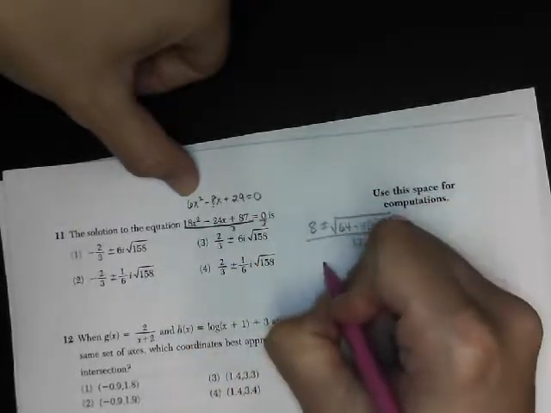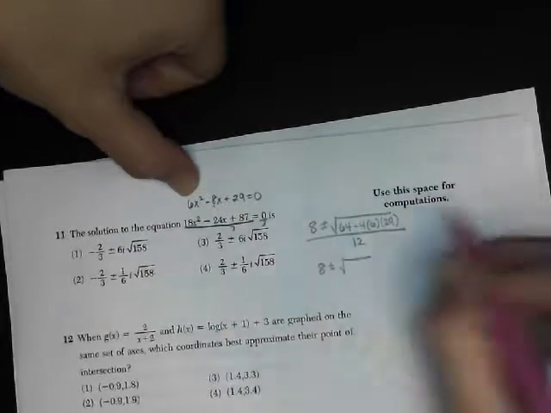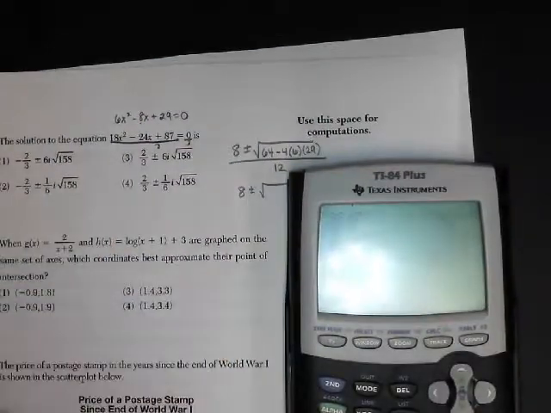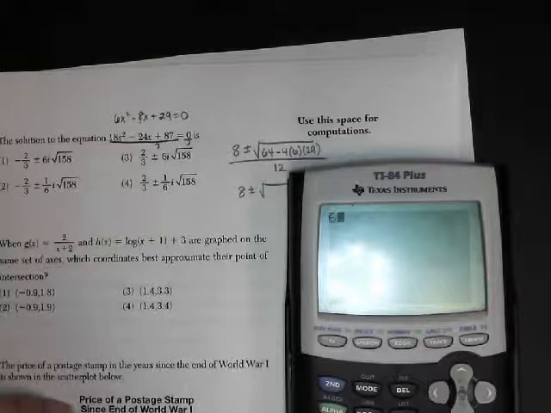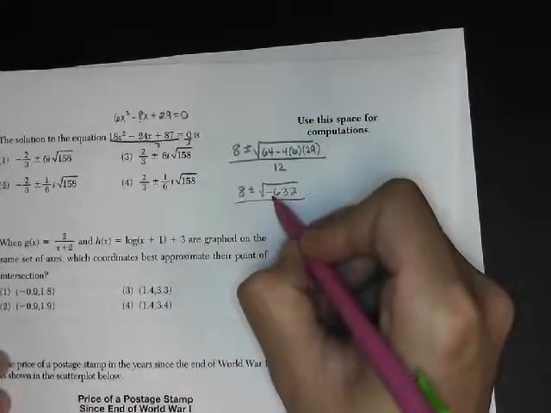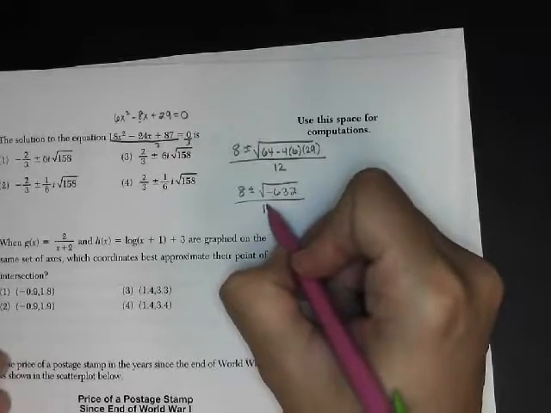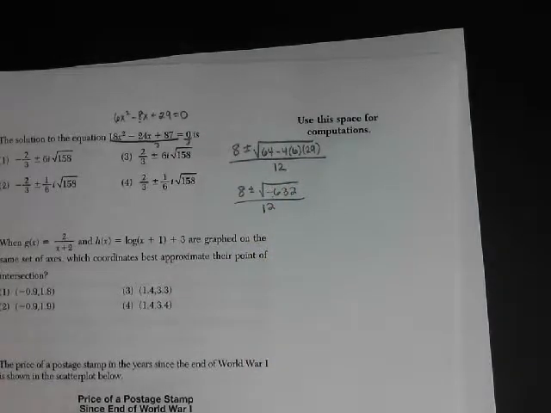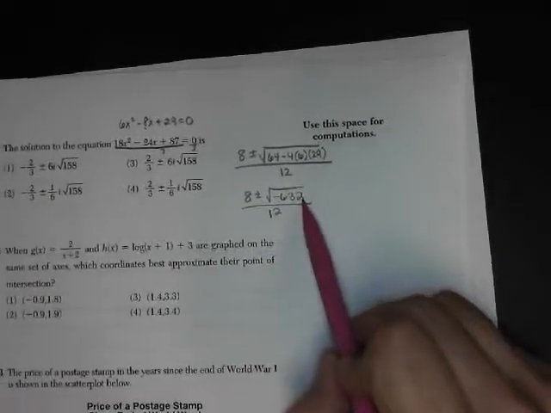2 times 6 is 12. So if you come up with that discriminant on your calculator, 64 minus 4 times 6 times 29, you get negative 632. That explains the i, right? Because if our discriminant is negative, we get 2 imaginary solutions, all over 12. Now we have to break down 632.